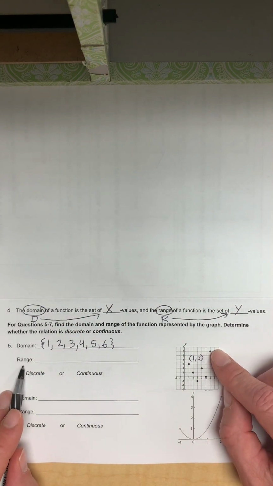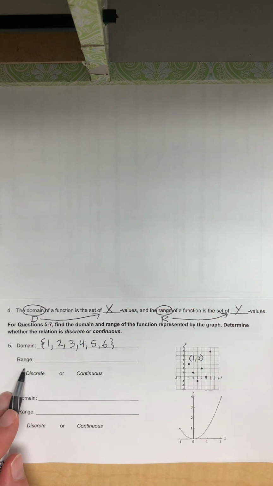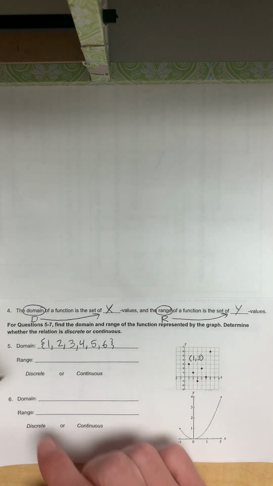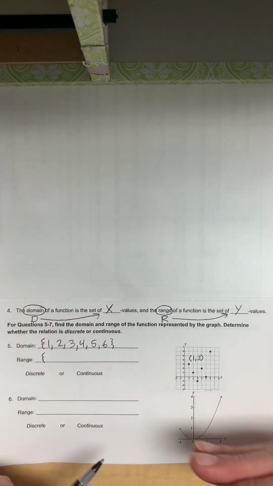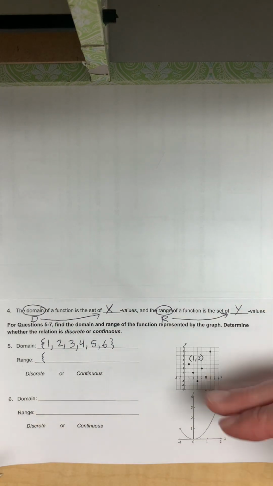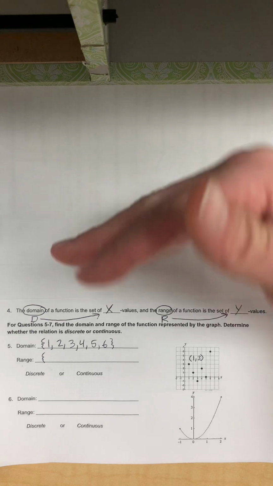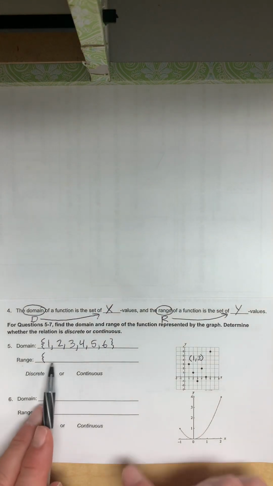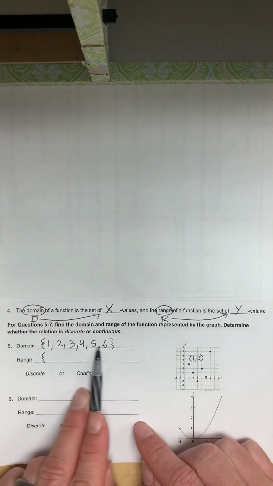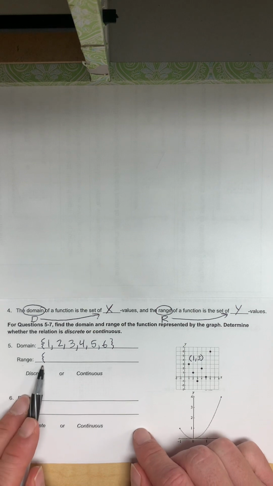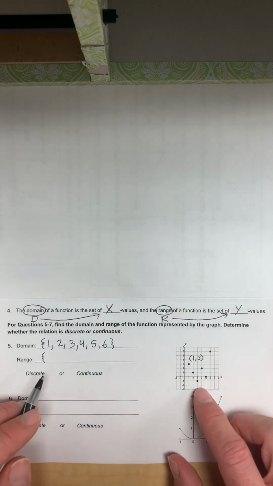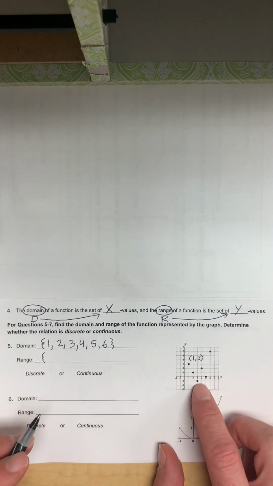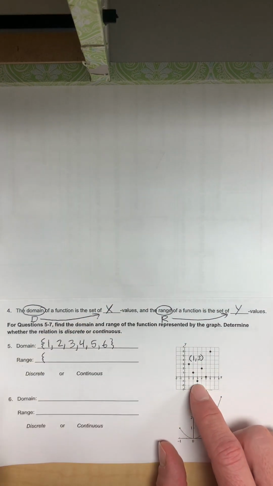Range is a list of all of the y values. So that's when you're looking up and down. So the range, let's now make that list. When we're looking up and down, I like to start at the bottom and work my way up. In fact, you need to do that. They expect you to always go from smallest to biggest. So if we're looking at y values, the smallest y values will be down at the bottom. So this point would be our first y value because it's the lowest one.